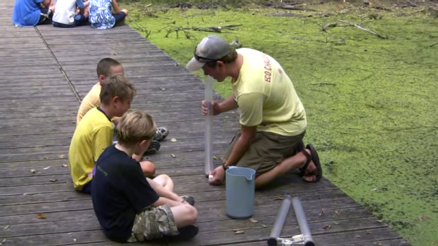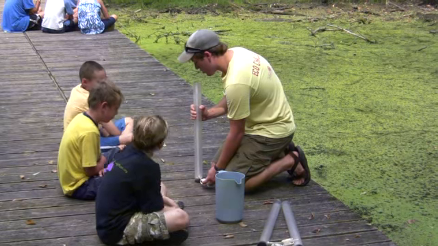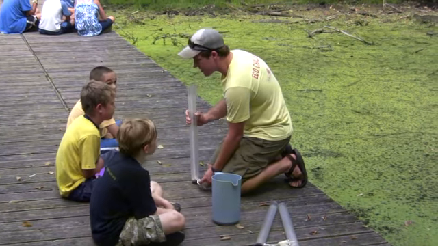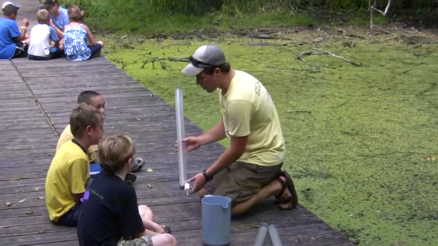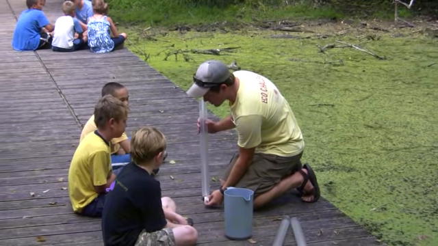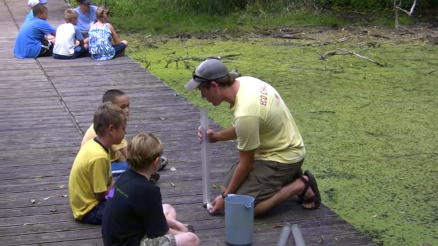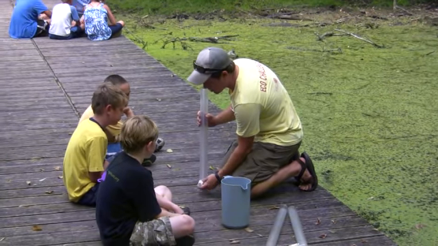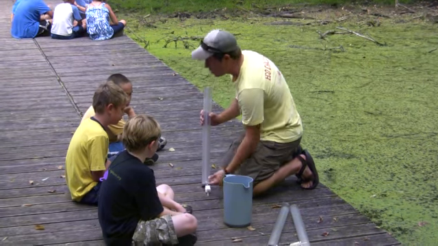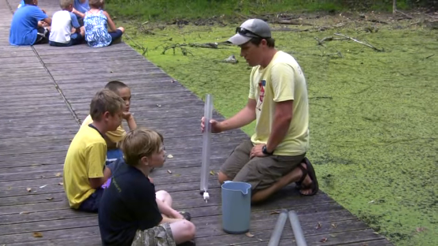Alright? When the person who's looking in can start to see that black and white design, they're going to say slow down. So the person running the valve is going to slow down, and then as soon as you can see the screw, you say stop, and the person who's doing the valve pushes it all the way down. Alright, does that make sense?